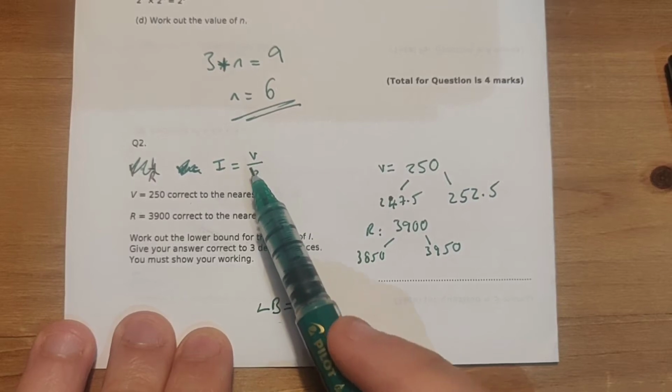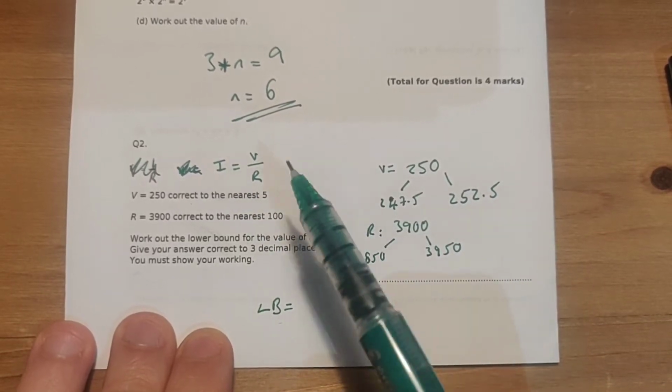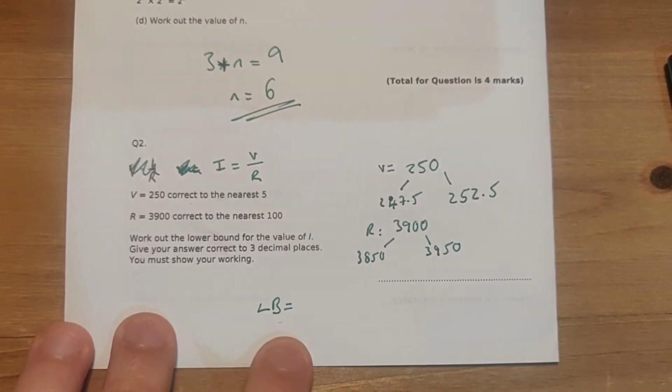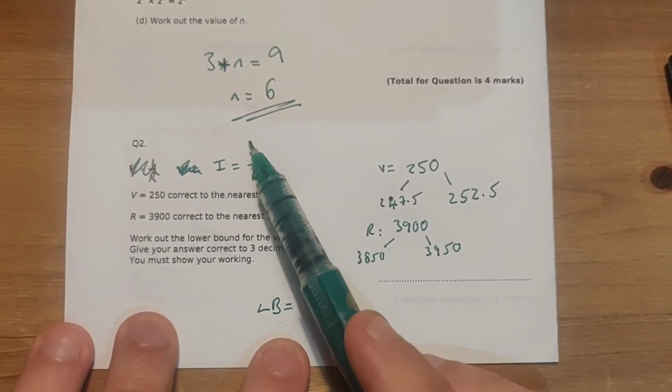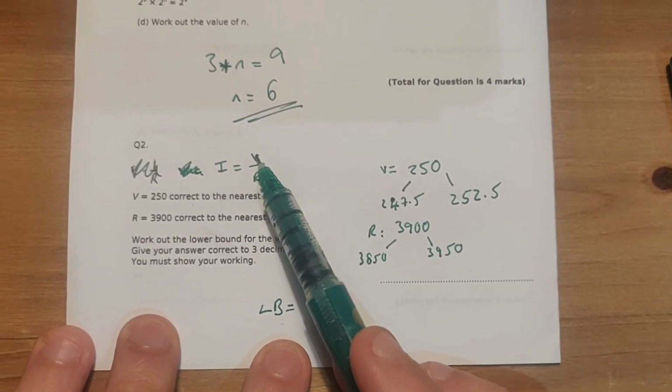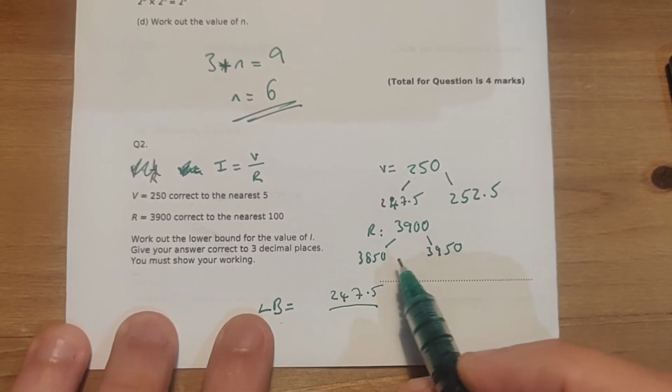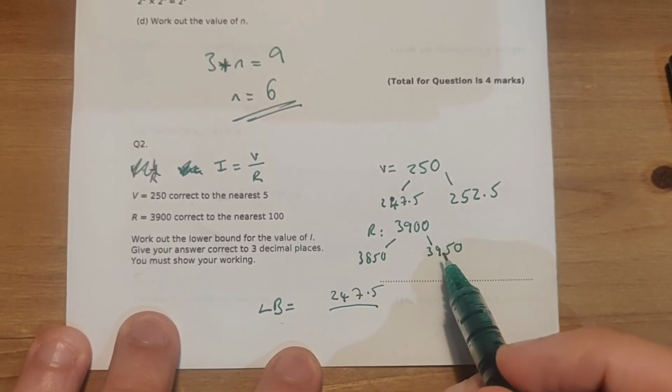To get this, the lower bound, okay, to get that, the lower bound of I need to think about what happens when I divide. So when I get the lower bound, I want to make sure that I've got a small number divided by a big number, okay? Small divided by big gives me a smaller number. If I do big divided by small, it's going to be bigger, right? So it's going to be the small number divided by the big number. So I want the lower bound. So I want 247.5 divided by the upper bound, okay?